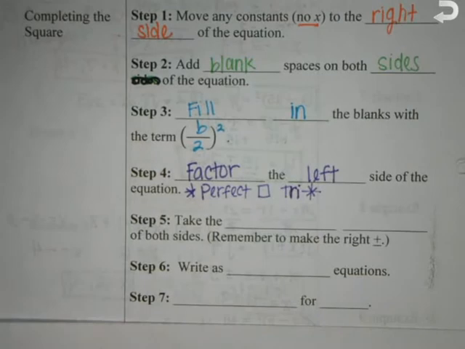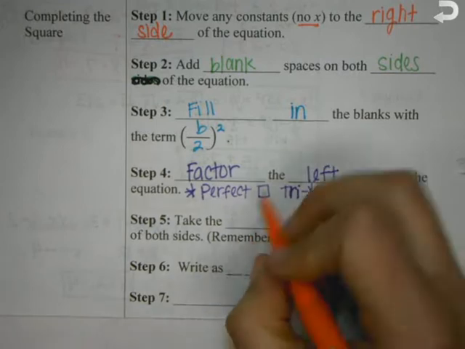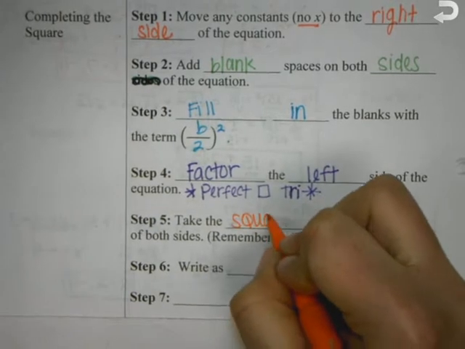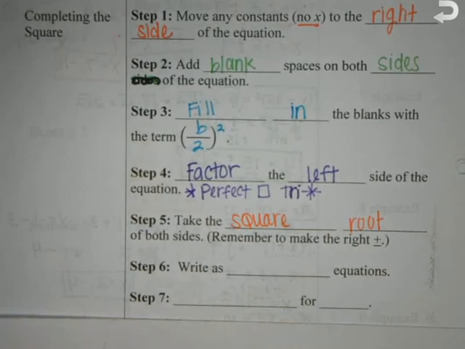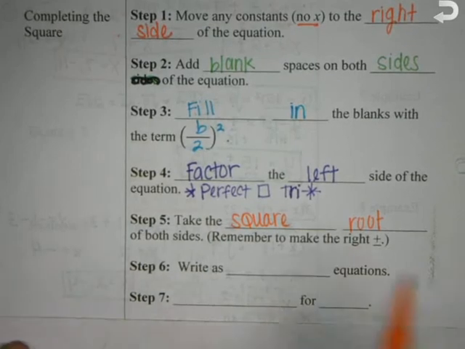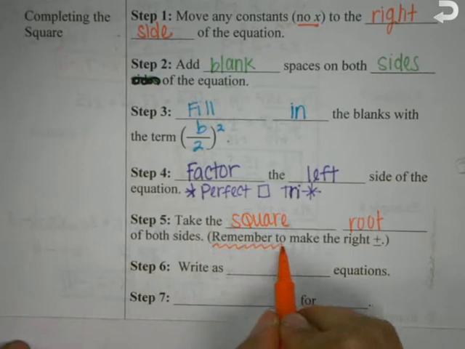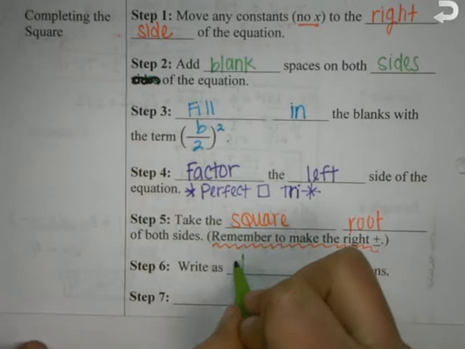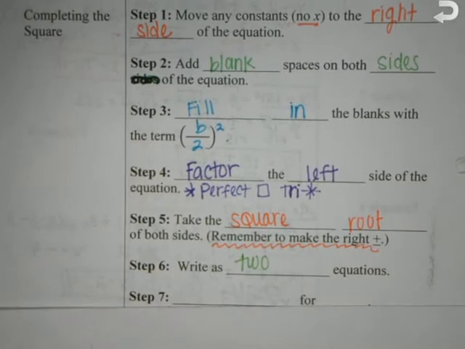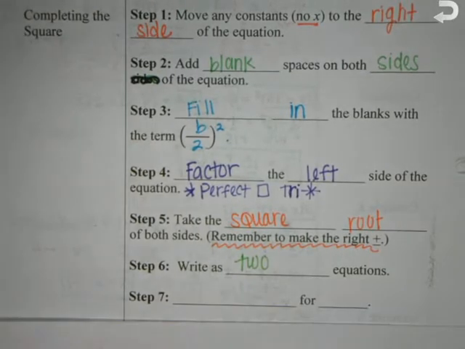Once we have a perfect square trinomial, we'll be able to solve for x by taking the square root of both sides. And remember, what we learned yesterday is that every time you are the one drawing in the square root, the right-hand side must be equal to plus or minus whatever it is you get. So step 6, after I take the square root, I'm going to have two equations. So I'm going to want to write the answer as two equations. And then I will be able to solve for x.